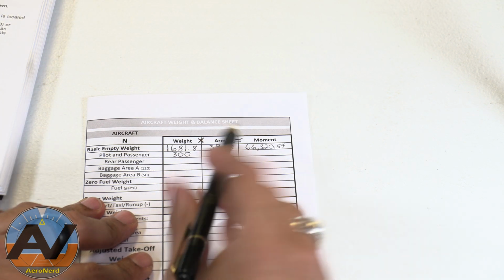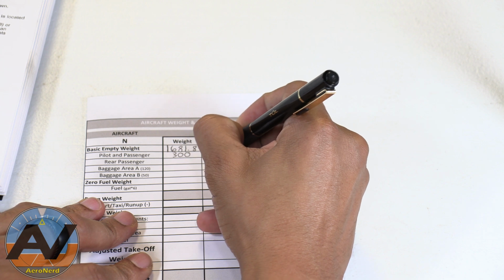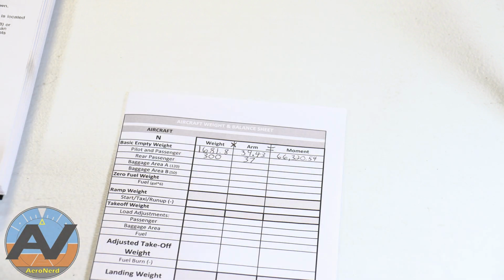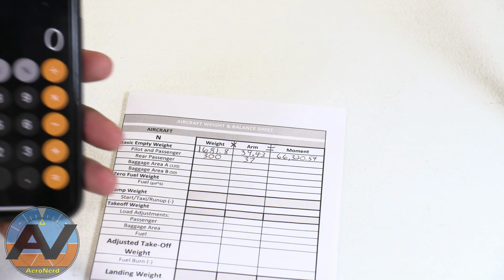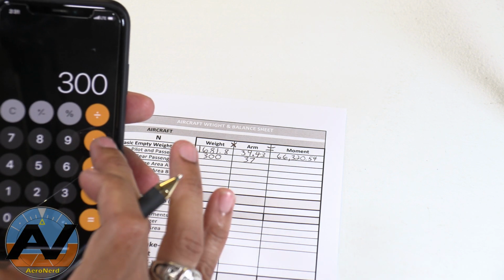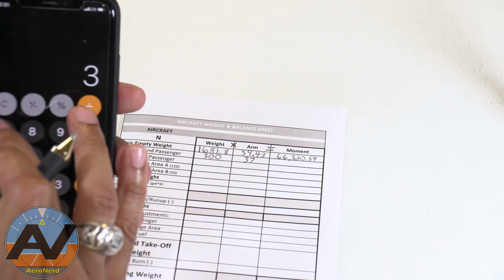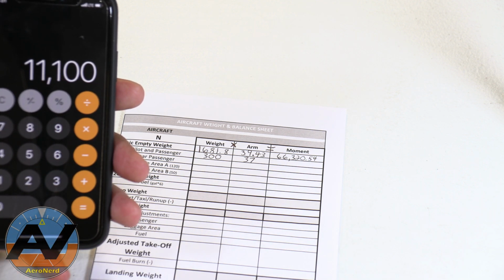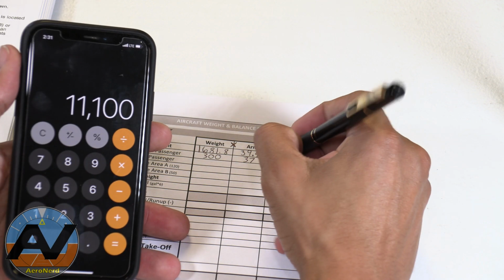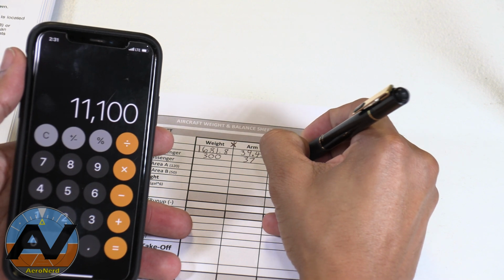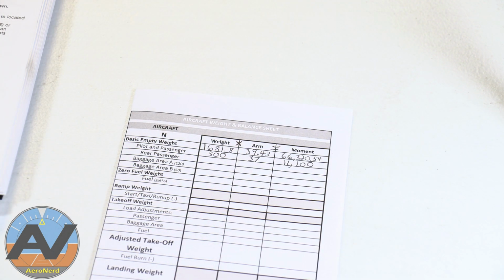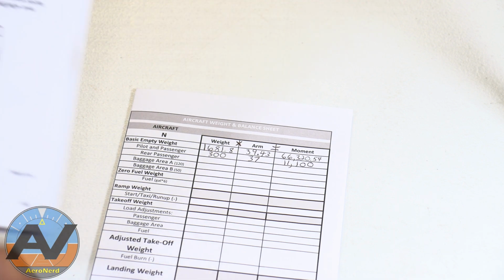So for 300, the arm we're going to put is 37. In order to get the moment, we do the same thing again. We take 300, multiply that by 37, and we get a moment of 11,100.